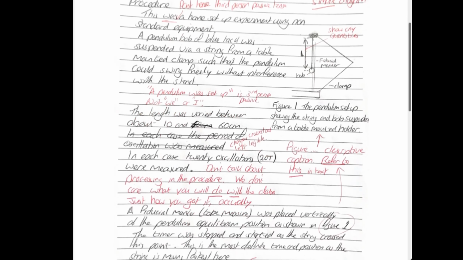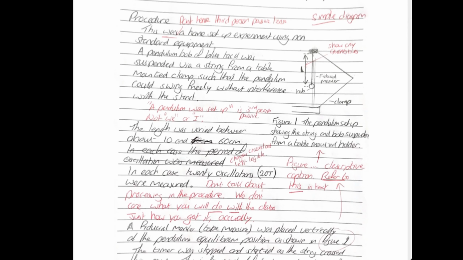Okay, then on to the procedure. You'll notice I've got a really, really simple diagram. It doesn't have to be anything complicated. It certainly shouldn't be arty in any way, shape or form. Simple, 2D, labelled, and you can even put quantities on it. So like length, for example, is clearly indicated. I've been able to show that it goes to the centre of the pendulum bob from the bottom of the clamps at the top, which are the bits marked by an X.